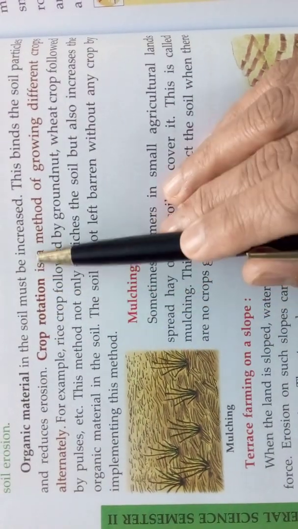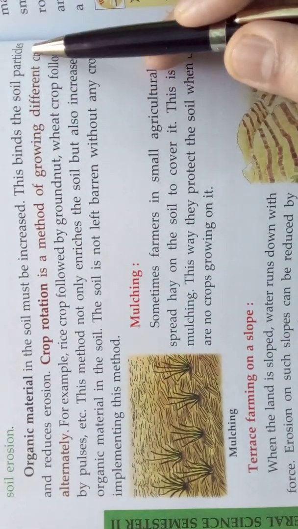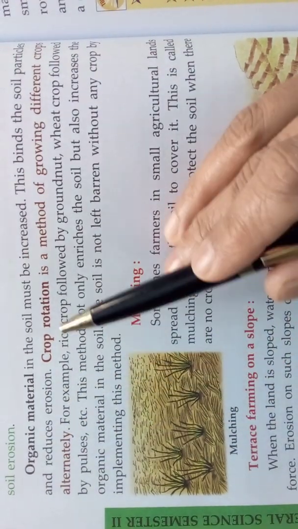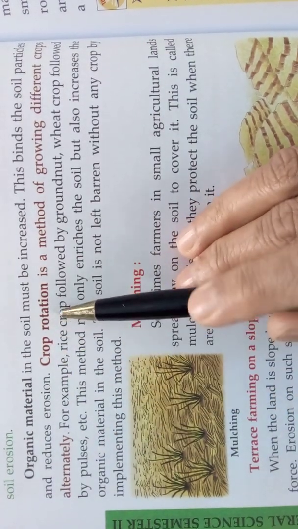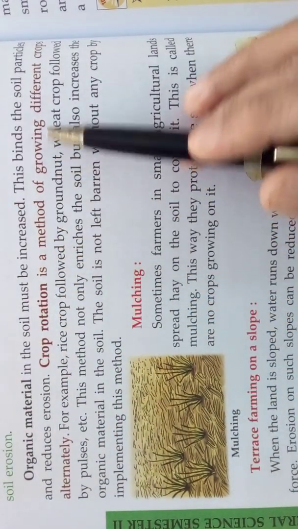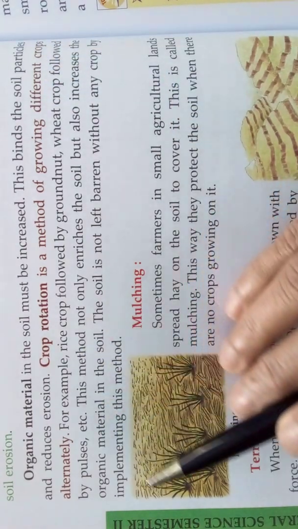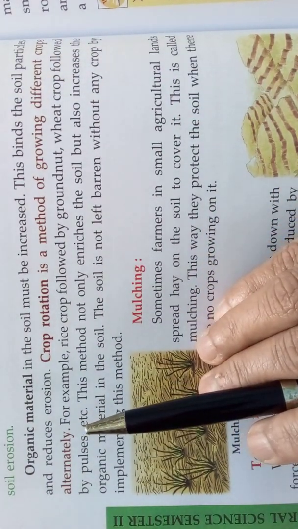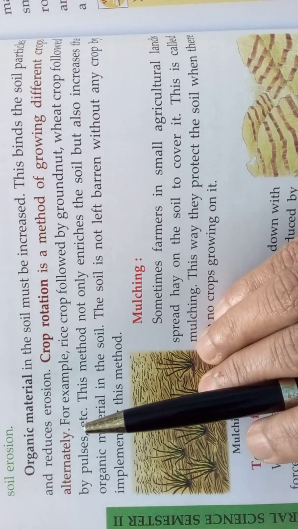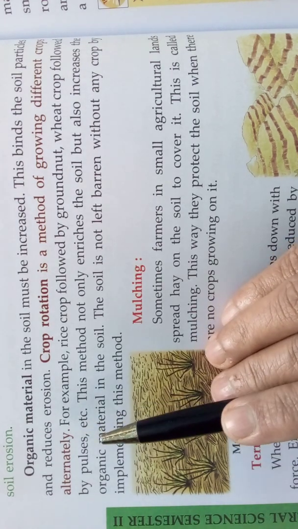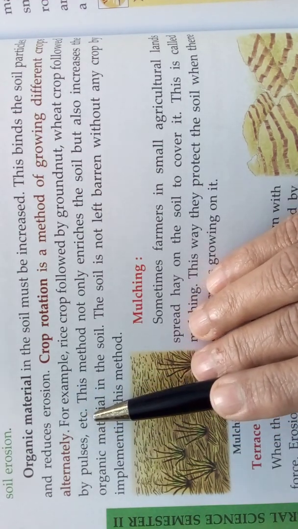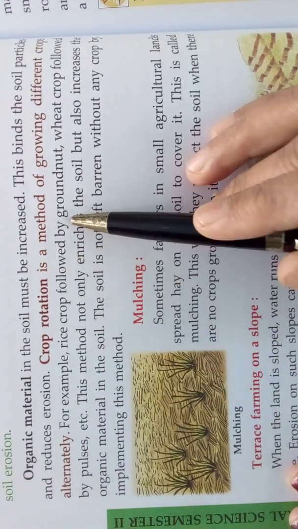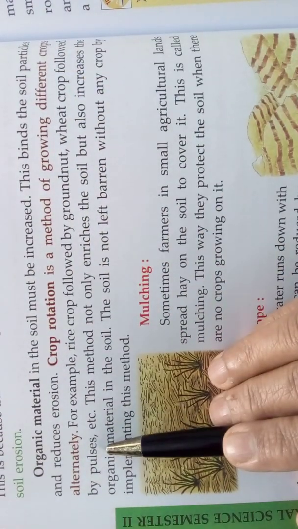Organic material in the soil must be increased. This binds the soil particles and reduces erosion. Crop rotation is the method of growing different crops alternately. So, what is crop rotation? Crop rotation means growing different crops like rice, paddy, wheat in the same field alternately. We are rotating the types of crops in the same field. For example, rice crop followed by groundnut, wheat crop followed by pulses, etc.